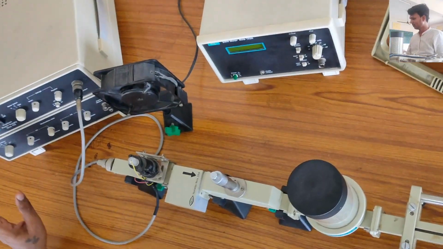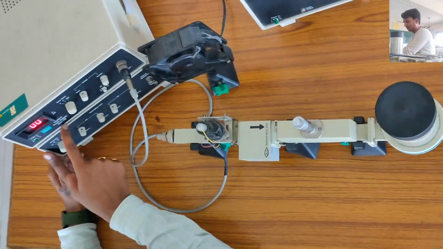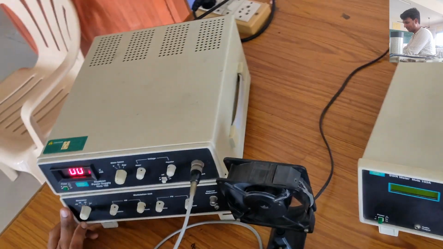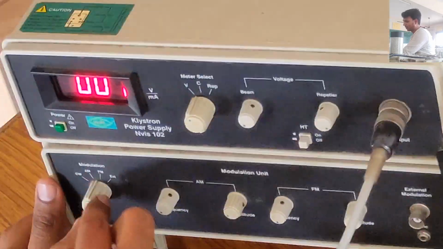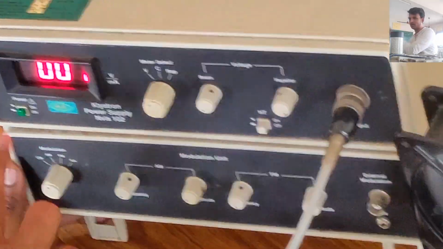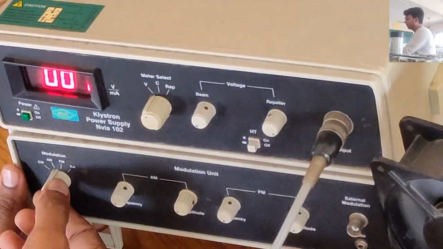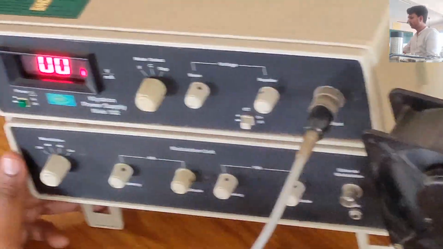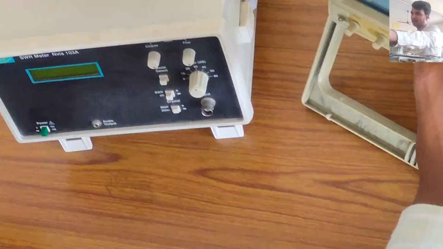Now the precautions. At the bottom of the front panel on the Klystron power supply, we have a modulation option. There we have to select AM mode, out of the number of modes available. Then only will we get the waveform clearly on the CRO. Otherwise, we will get some distortion on the CRO while calculating the output value.